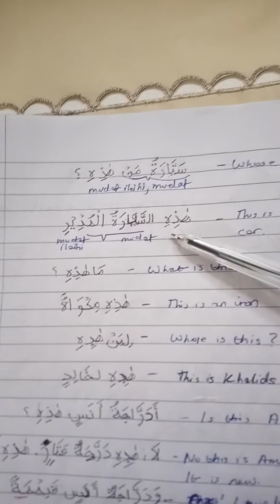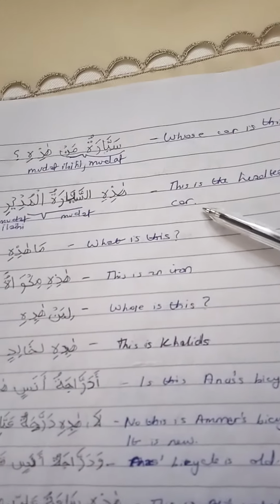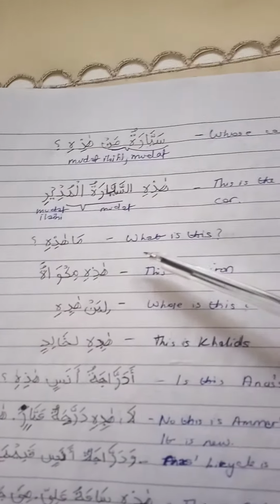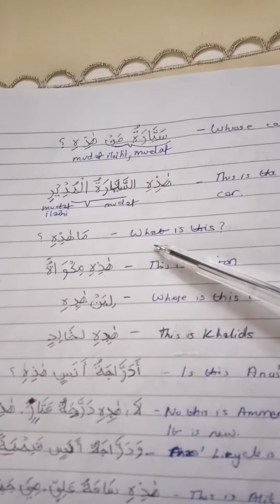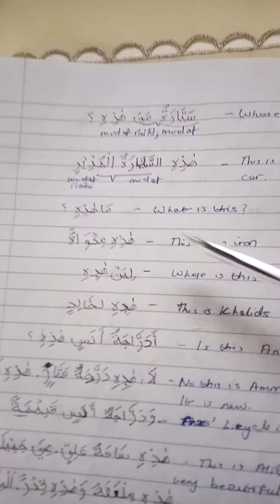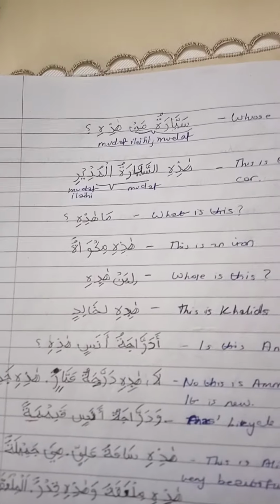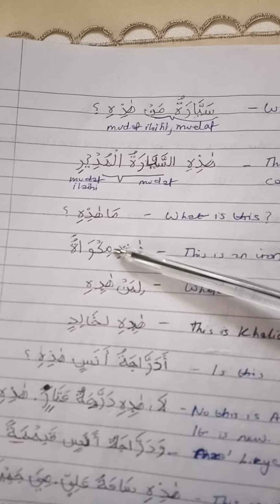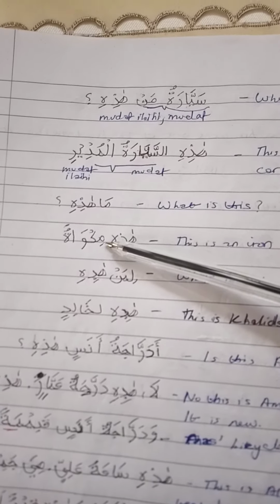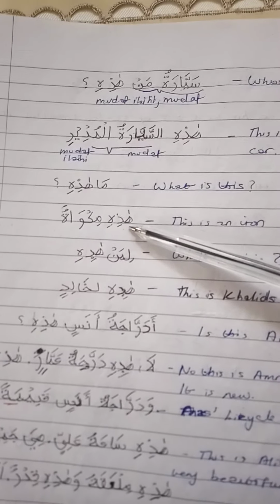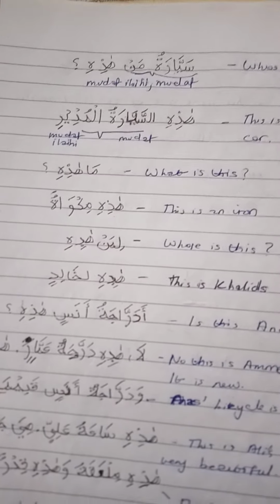Hazihi as-sayyaratu al-mudir. This is the head teacher's car. So head teacher's car, as you can see. Ma hazihi, ma means what, so it's what is this. Hazihi mikwatun. This is an iron. So remember these words which come further on in the book, such as the word iron, mikwatun. Mikwatun is a feminine word, and this is why we have hazihi. So we need to learn all the different masculine and feminine words, very important.